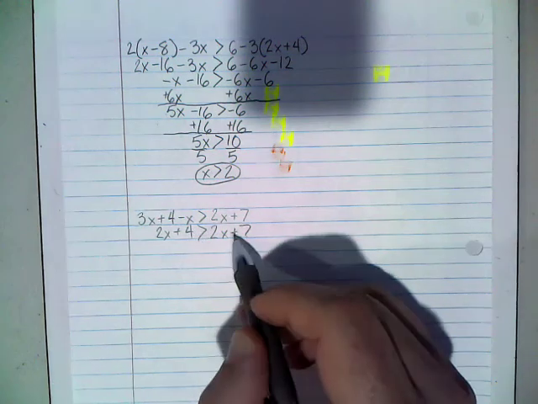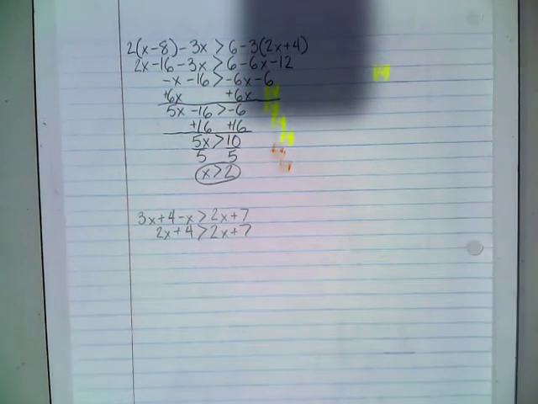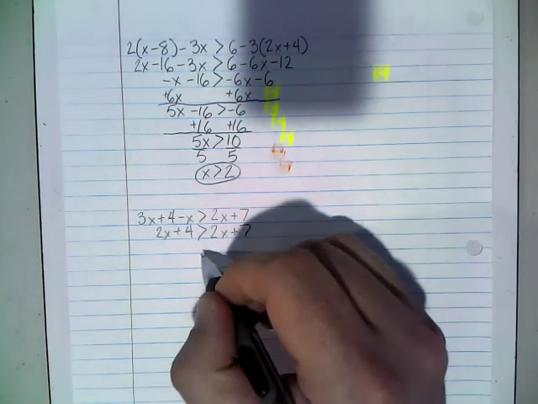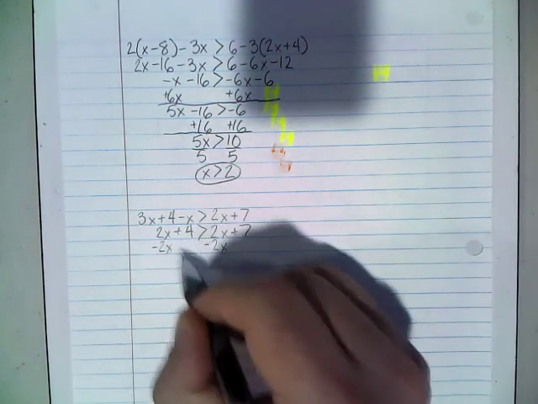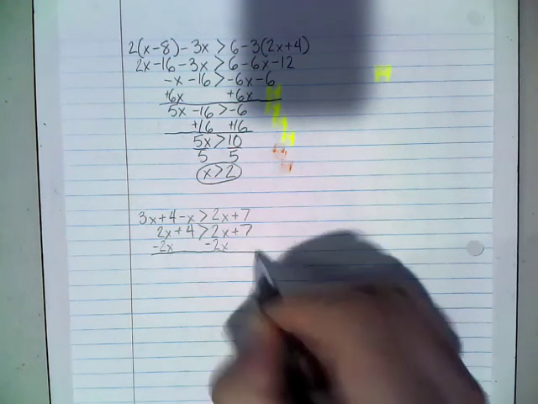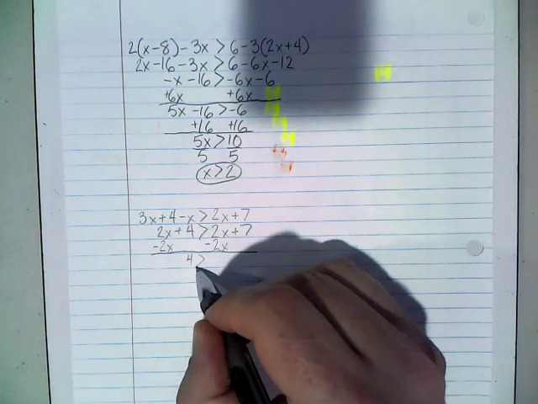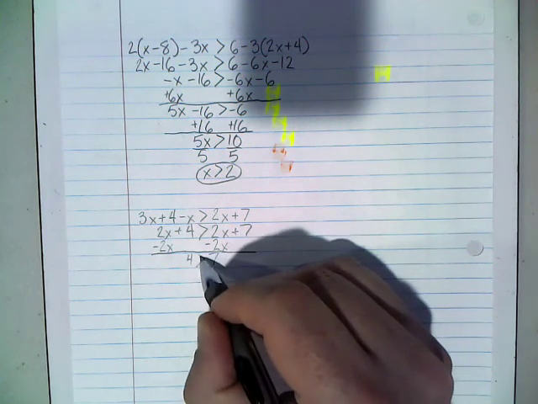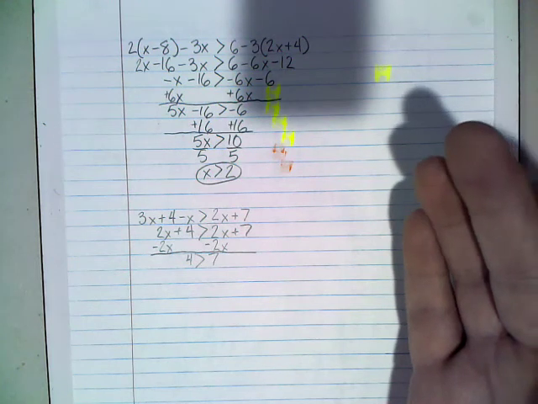Now, you've got constants on both sides. You've got variables on both sides. Take care of your variables first. So I'm going to cancel out this positive 2x by subtracting 2x on both sides. And so that leaves me with 4 is greater than 7. And that's it. The variables are gone.